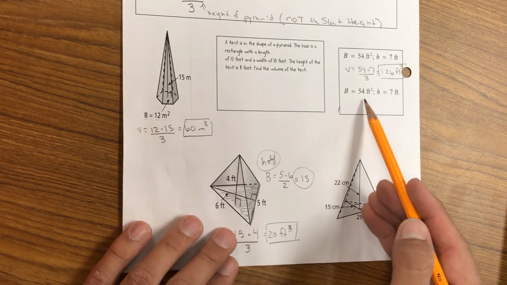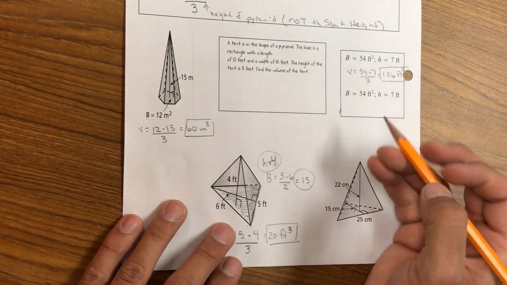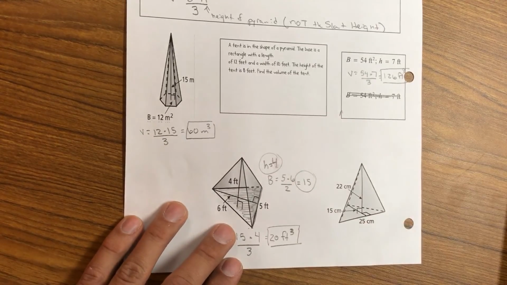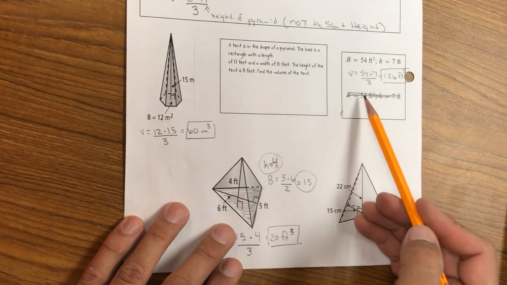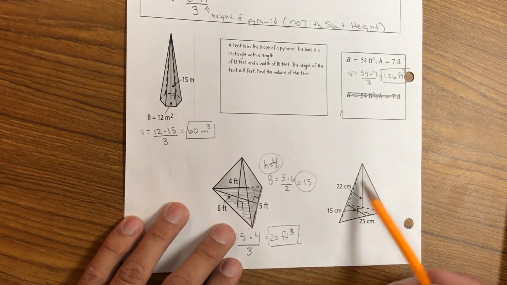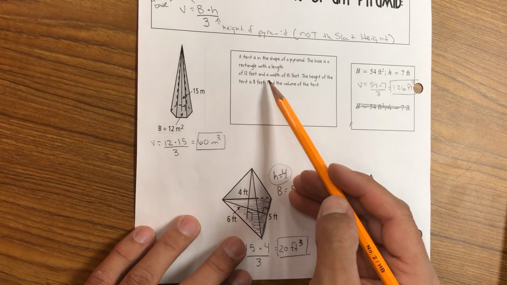No, I don't. Just kidding, because you know what? That's the same one that we did right here. So you're only going to be doing 2 problems. I didn't realize that those were the same. You've got this pyramid down here at the bottom and here in the middle.